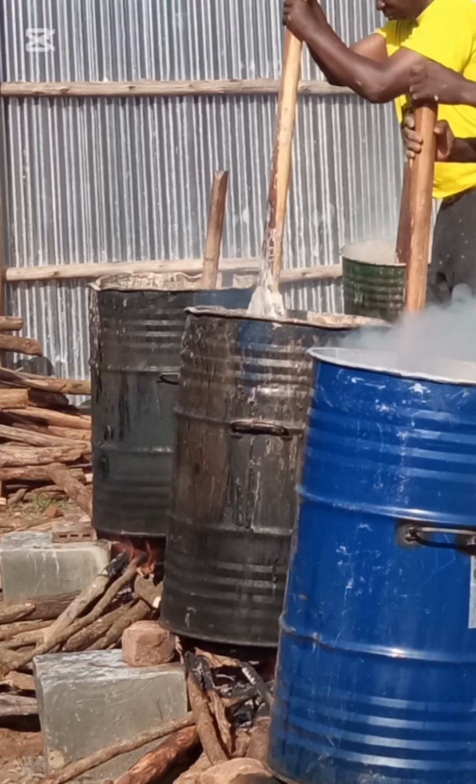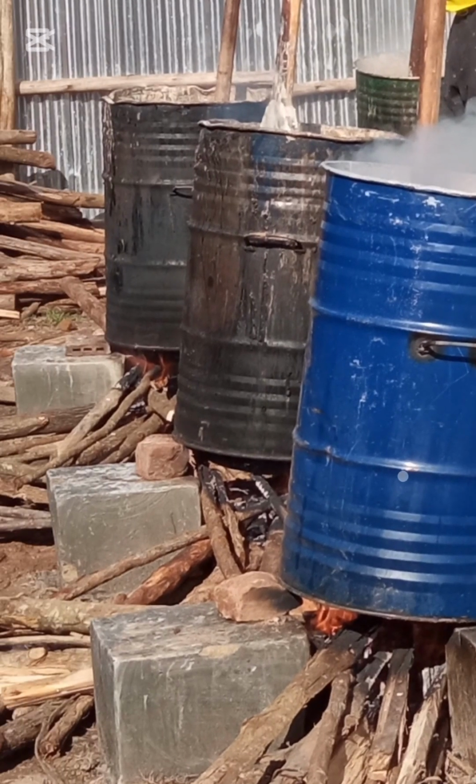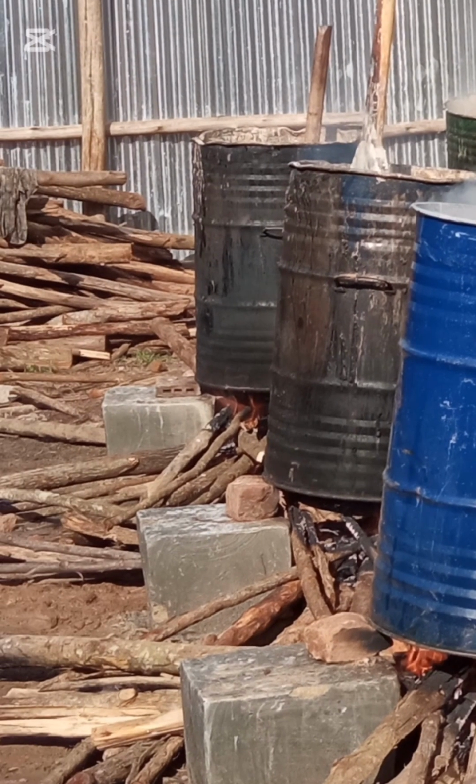This is the kind of boiling drum that you need. These metallic ones. They are really good, so they can sustain heat for some time. Or you can use the big saucepans, hard ones. You can get them in Kisenyi, but this one can also work for you. They are cheap, and you can get them from any hardware store.